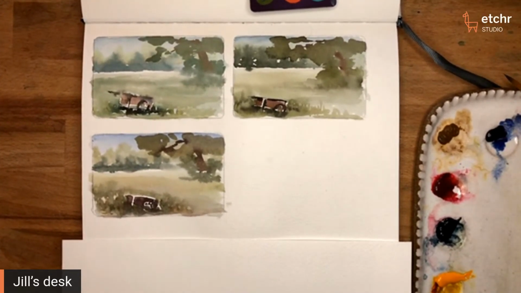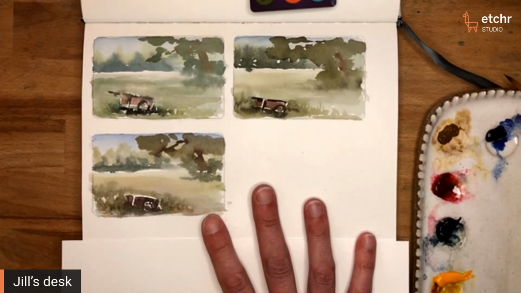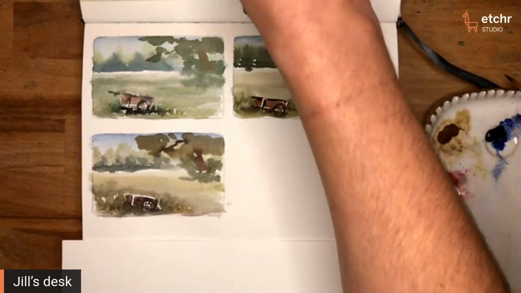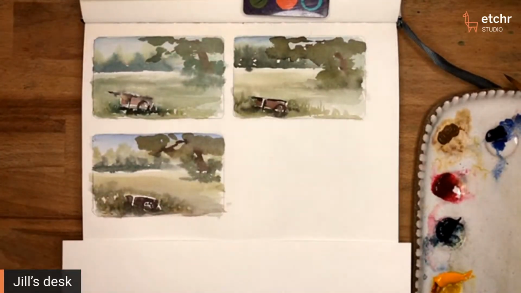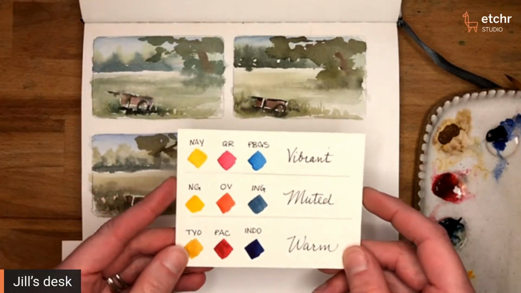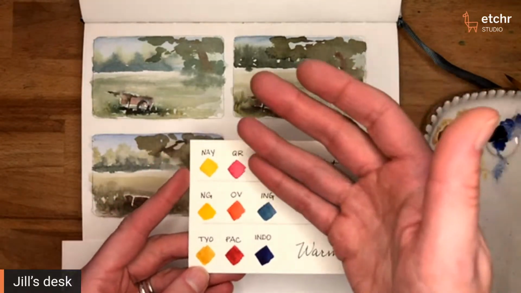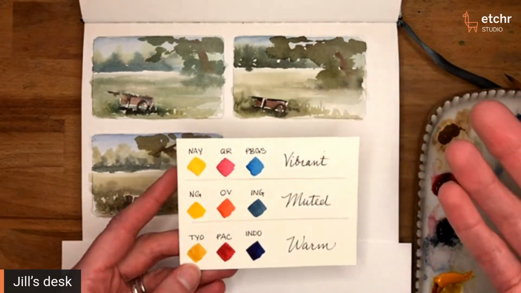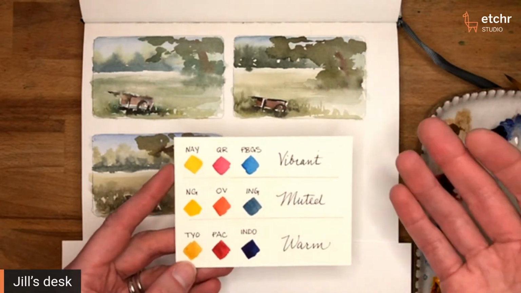Okay. So this is the picture you've seen. This is the three I did to test this out and give you a glimpse at what we're doing. And these are our three color palettes that I will be using. I picked three colors that were more vibrant: nickel azo yellow, quinacridone rose, and phthalo blue green shade.